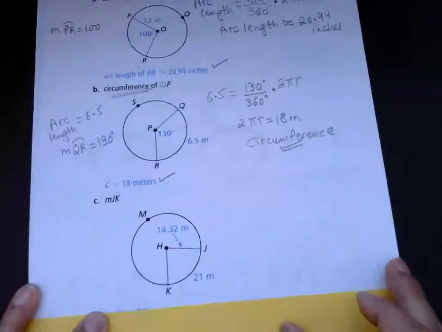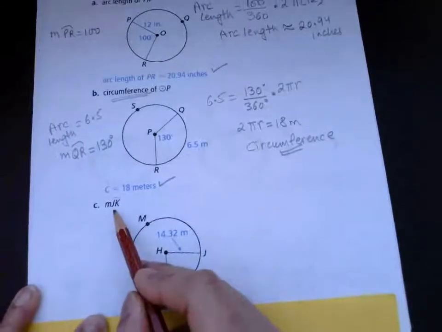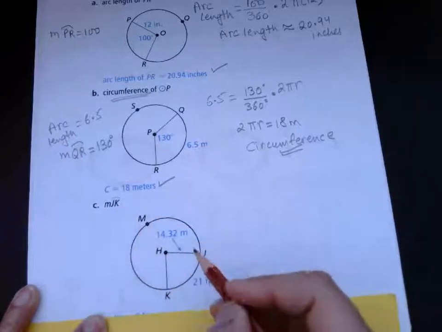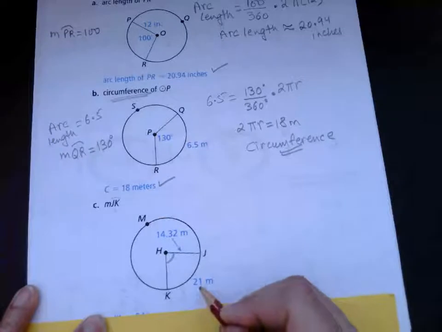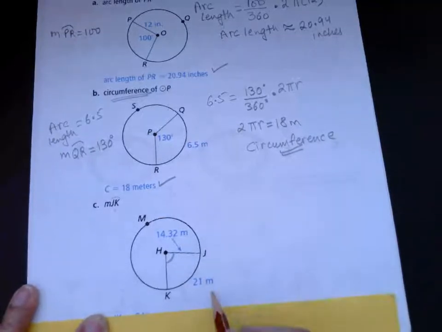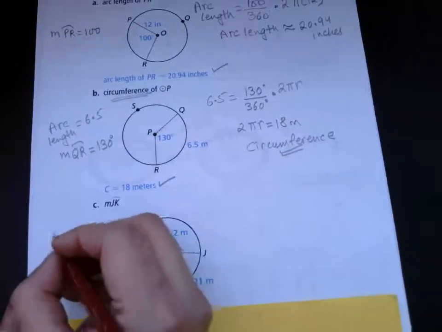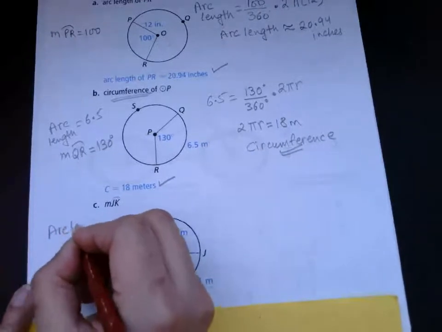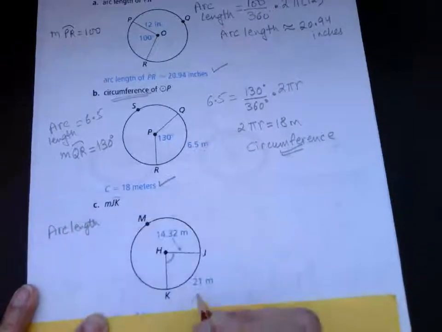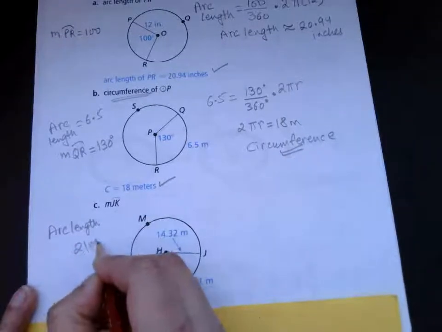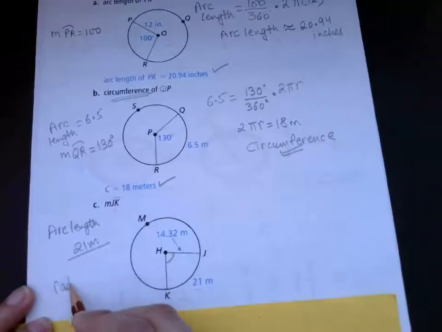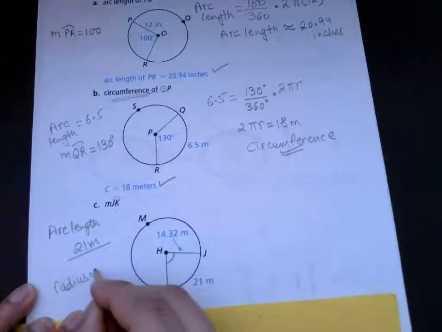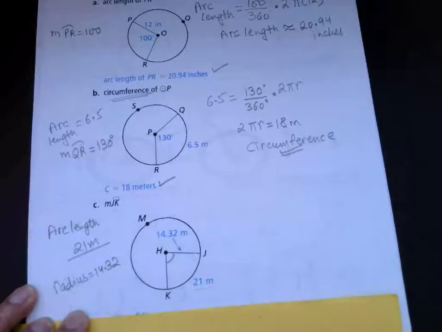Okay. In this case, they are asking you the measurement of arc JK. That means they are asking you what the central angle is. So if they are asking about the central angle, what is this? This is arc length. So arc length is given as 21 meters, right? What is the radius? Radius is 14.32, right? Let's plug everything back.